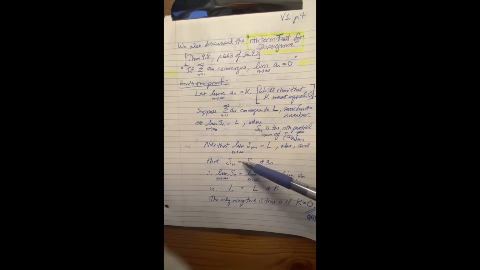However, the nth partial sum is equal to the n minus 1th partial sum plus one more term, right? S sub n is all the terms from the first to the nth. If this is the nth term, you add that to the sum of the first n minus 1 terms. That's S sub n. That's an equality. Take a limit of both sides as n goes to infinity.